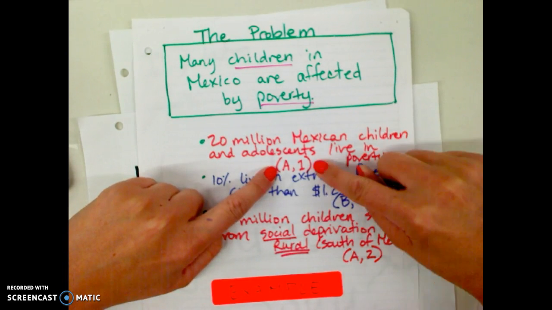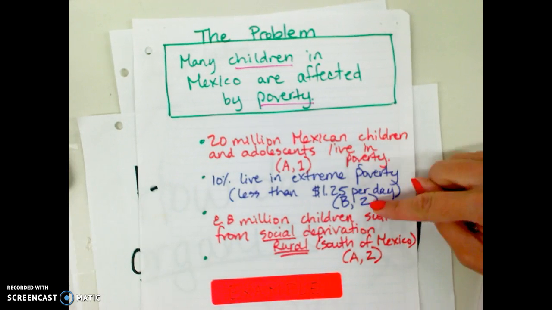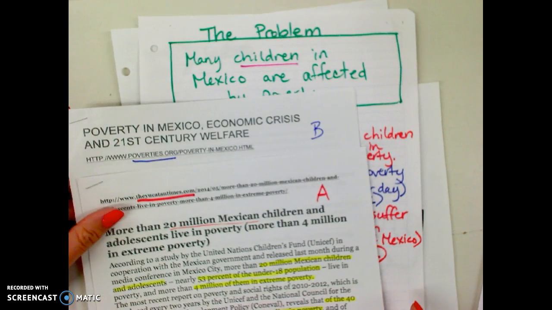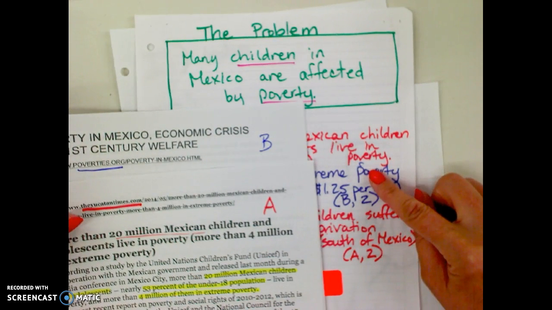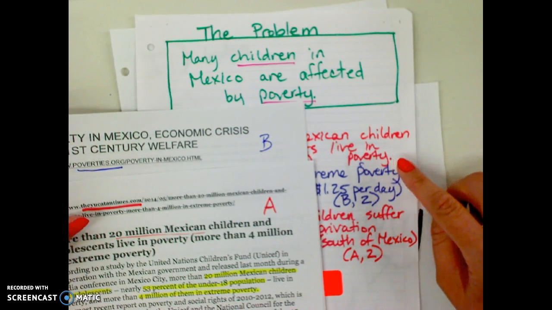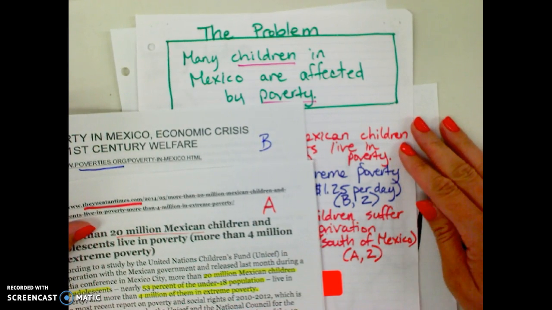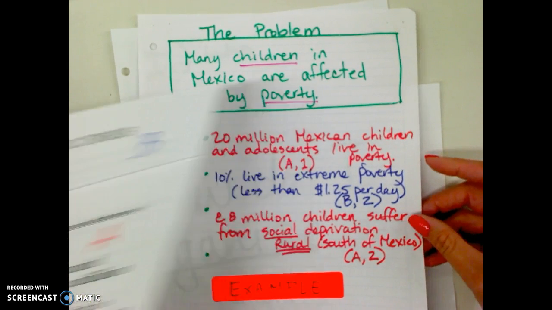So this fact came from Article A, page 1, whereas this fact came from Article B, page 2. These two different articles were probably my most highly used. So students are color coding in their notebooks, developing their own creative ways for research. Again, my kids really enjoyed it. They took ownership and they decided to go above and beyond what I was expecting.